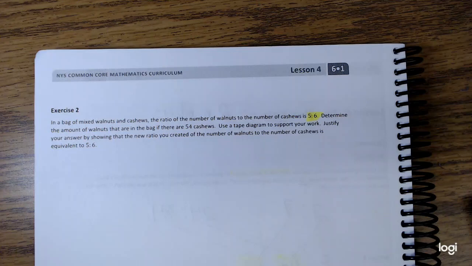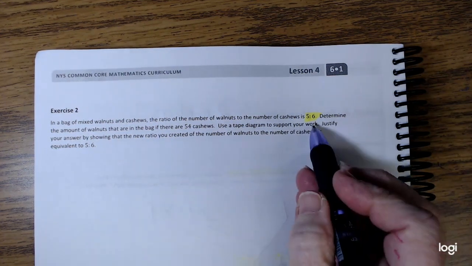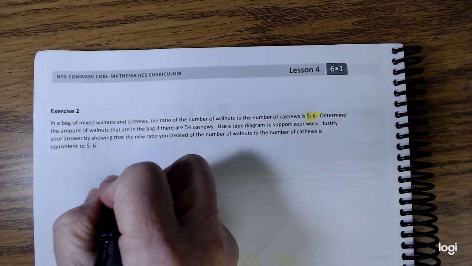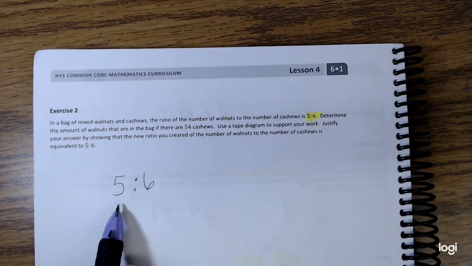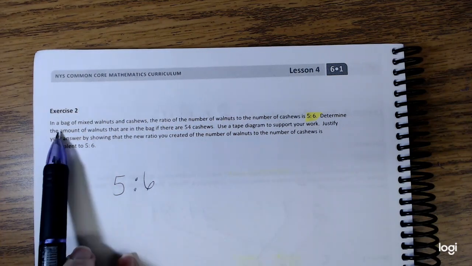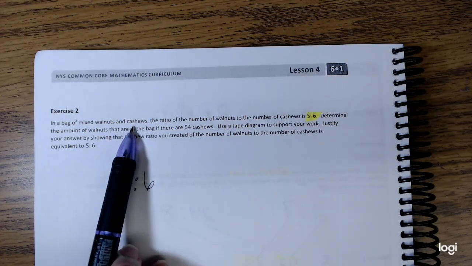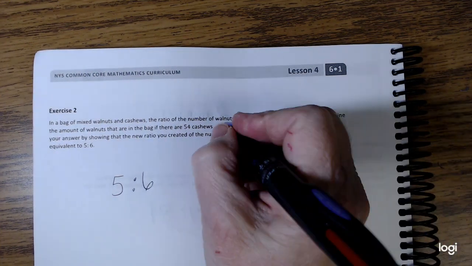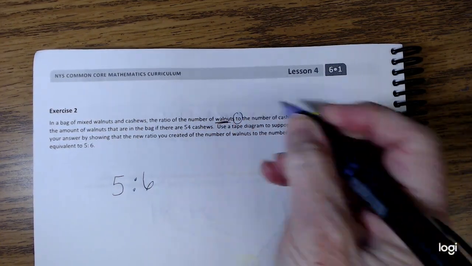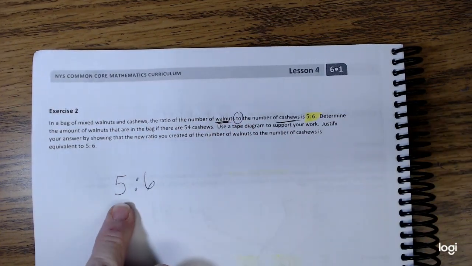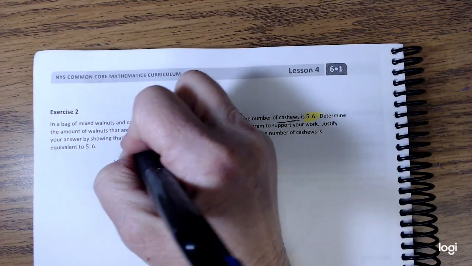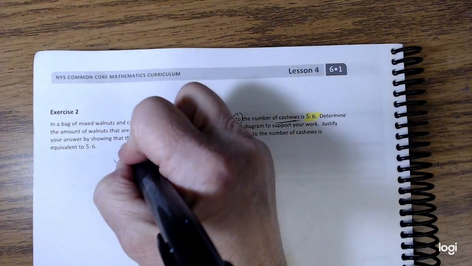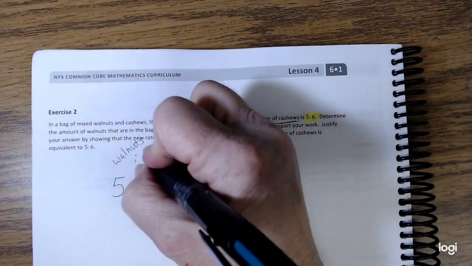Okay, so we have a couple of things to do. First of all, let's go ahead and write down the ratio we have here, 5 to 6. 5 to 6. 5 stands for, well, let's reread the problem. In a bag of mixed walnuts and cashews, the ratio of the number of walnuts to the number of cashews. So we know that the first number stands for walnuts. So I'm going to make a little note right here. We have walnuts first, and then we have cashews next.